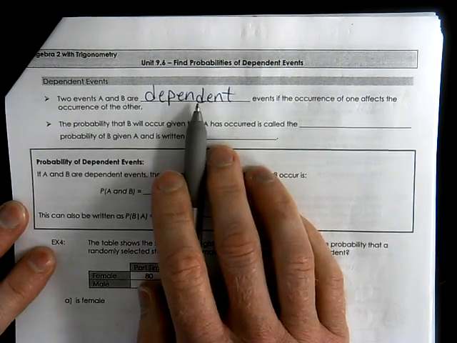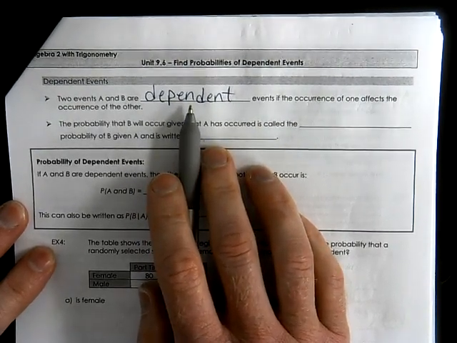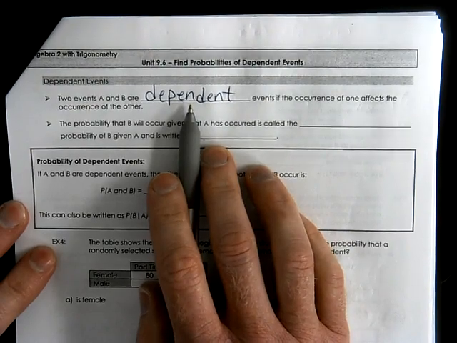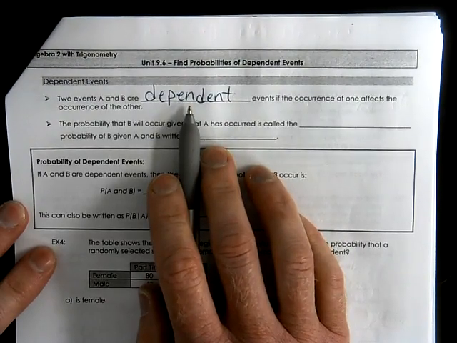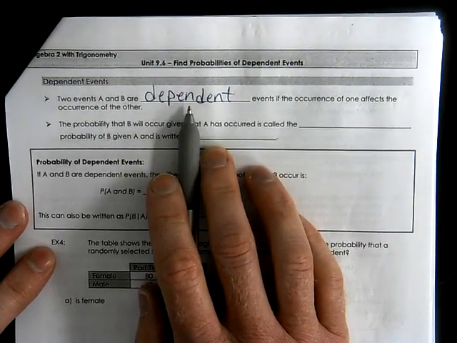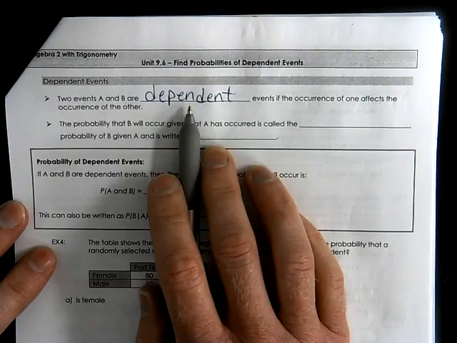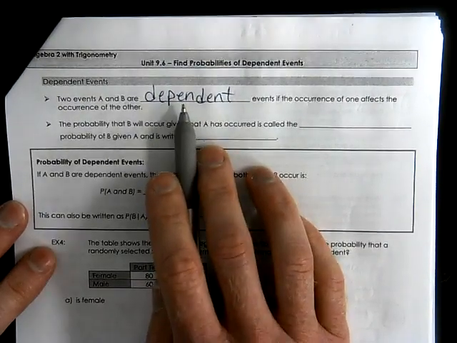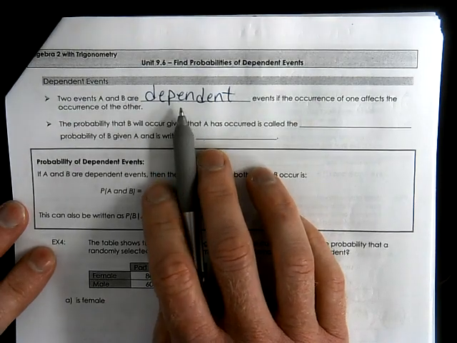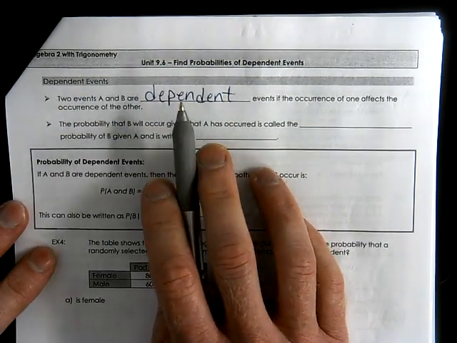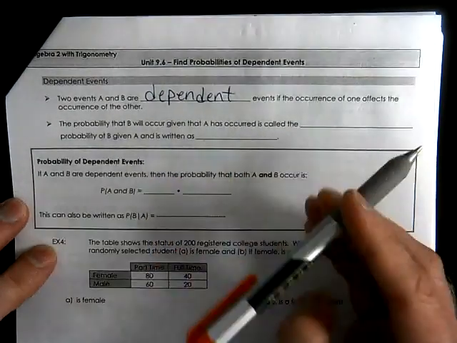So in the past, we have flipped a coin. Heads or tails, that is independent. It doesn't affect the next flip, whatever the previous flip was. Or if you put a card back into the deck, you always have 52 cards, so that would be independent. If you keep the card out, and now you only have 51 cards, that would be dependent. It changes the probability in the next draw, so that's what makes it dependent.